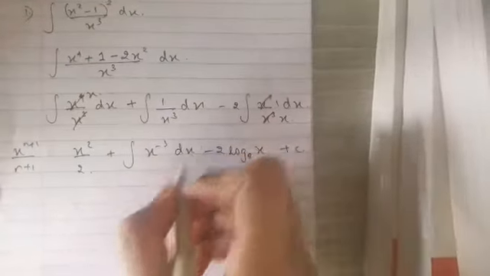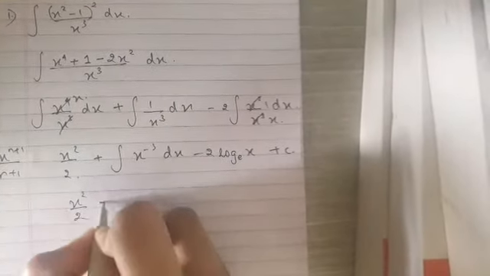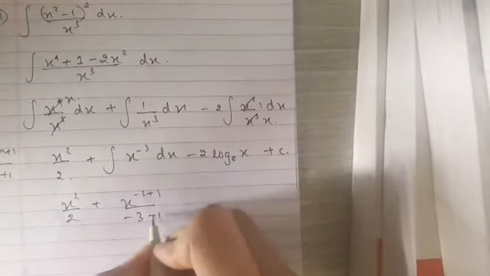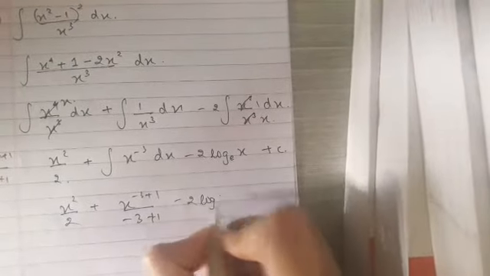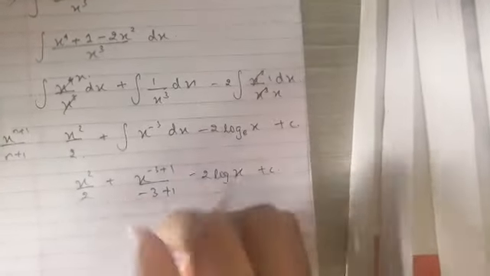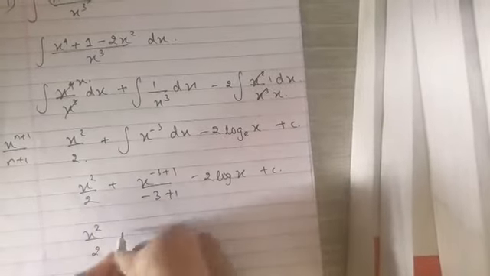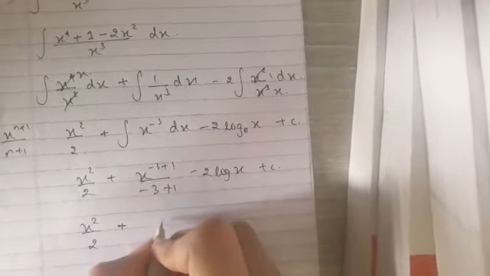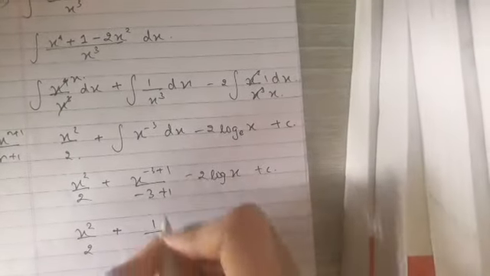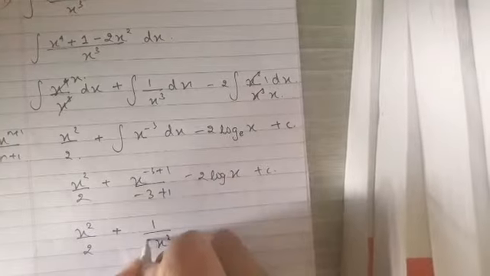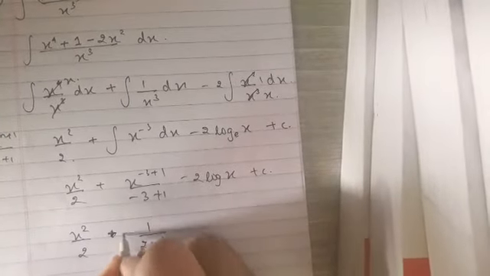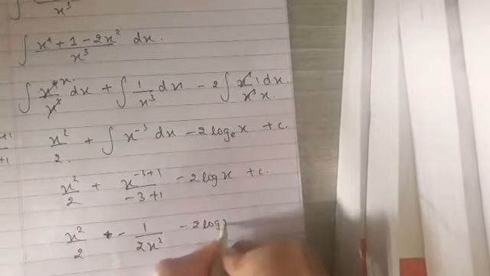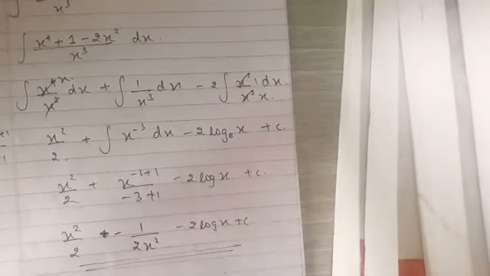So let's integrate this. x squared by 2 plus x raised to minus 3 plus 1 upon minus 3 plus 1, minus 2 log x plus c. x squared by 2 plus this will become x raised to minus 2, so we can take that in the denominator and write it as x square, and this becomes minus 3 plus 1 is minus 2, and the minus sign goes here, so x square by 2 minus 1 by 2x square minus 2 log x plus c. This is the final answer.